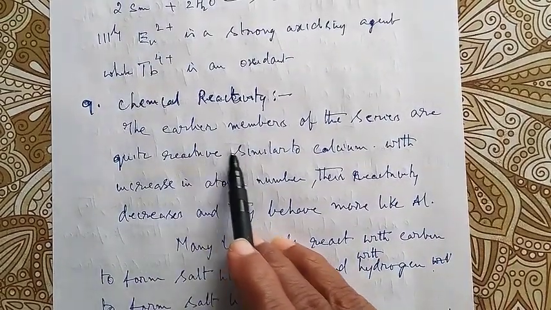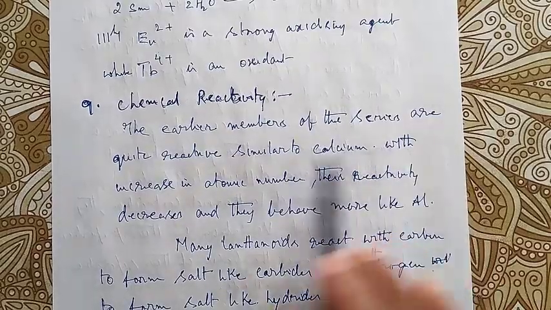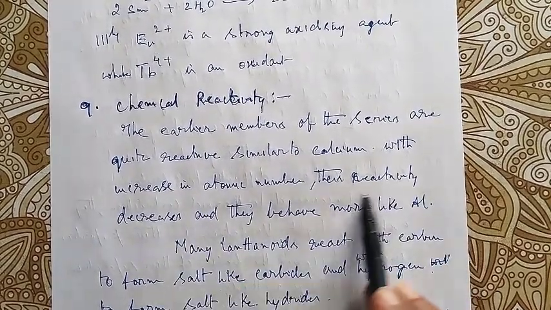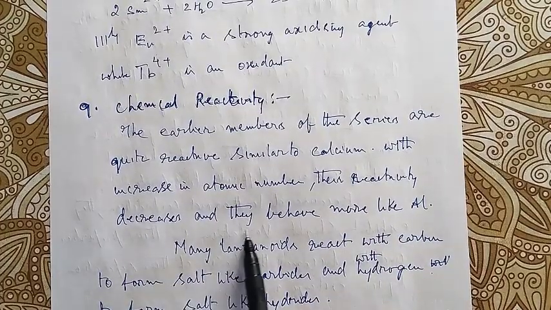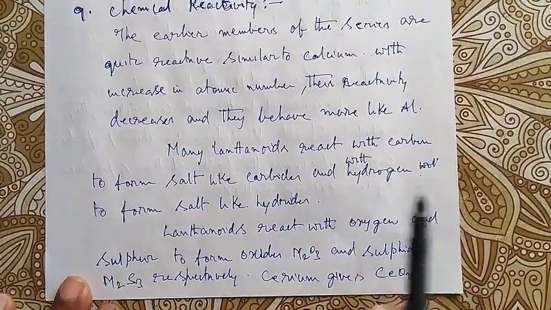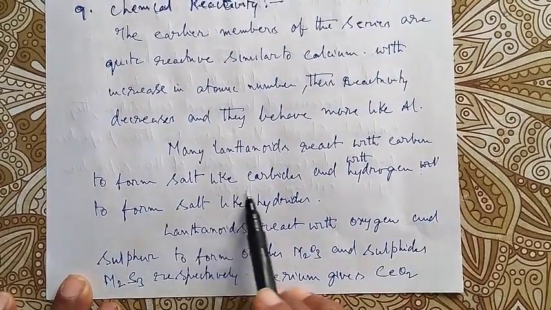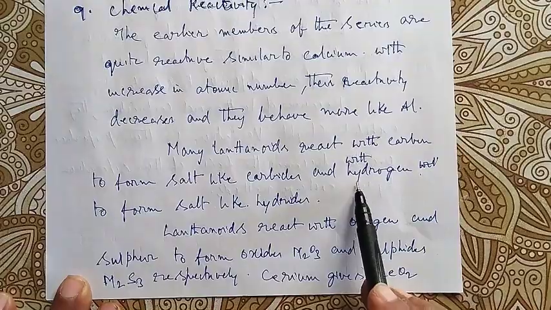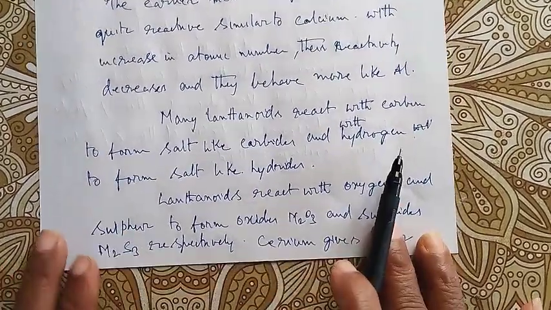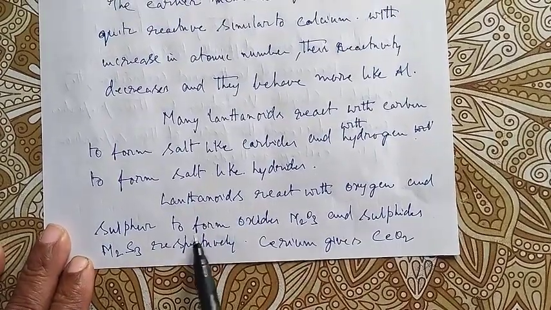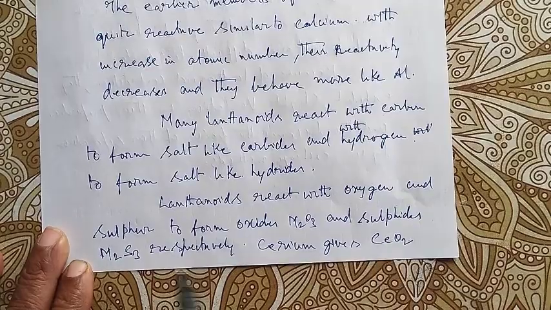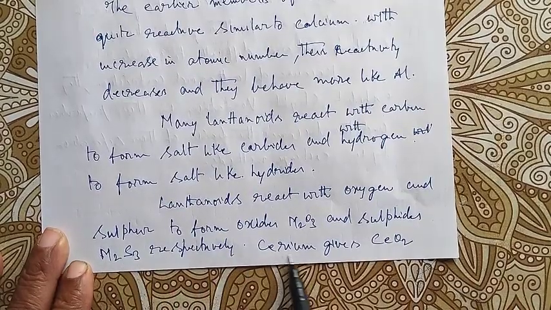Chemical reactivity. The earlier members of the series are quite reactive, similar to calcium. With increase in atomic number, their reactivity decreases and they behave more like aluminium. Many lanthanoids react with carbon to form carbides, with hydrogen to form hydrides. Lanthanides react with oxygen and sulfur to form oxides of M2O3 type and sulfides of M2S3 type respectively.